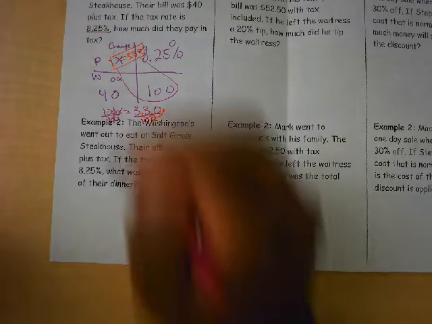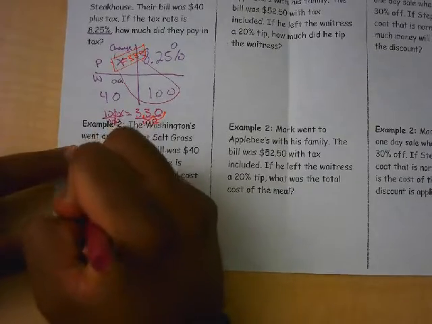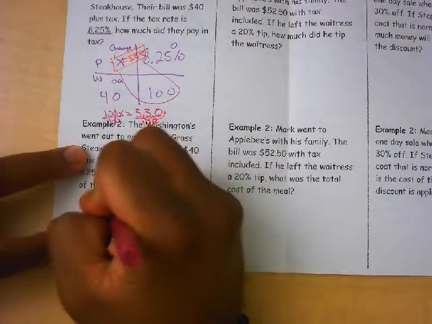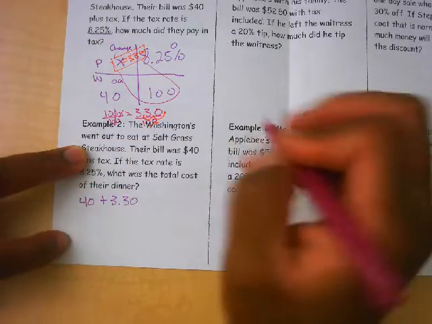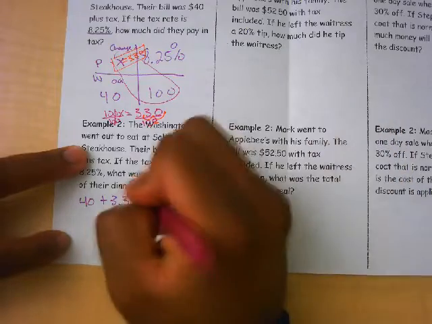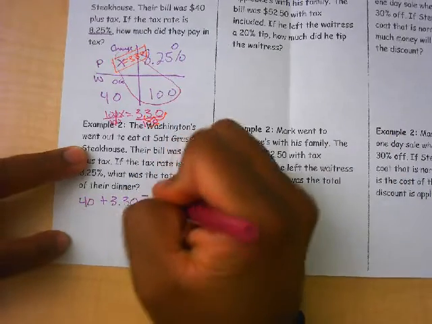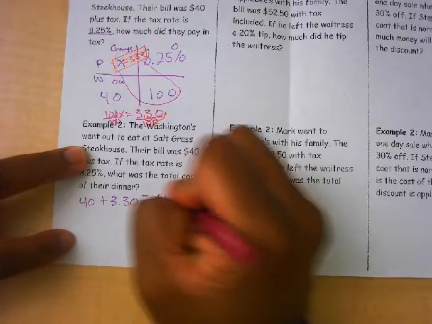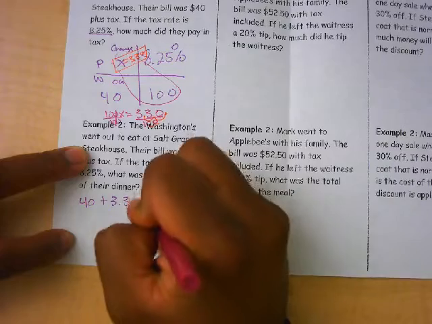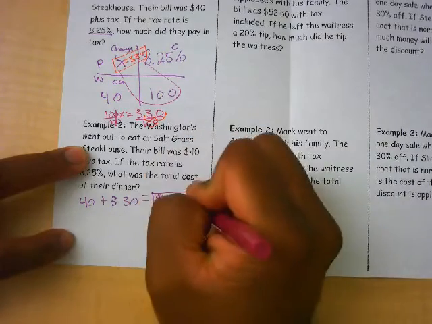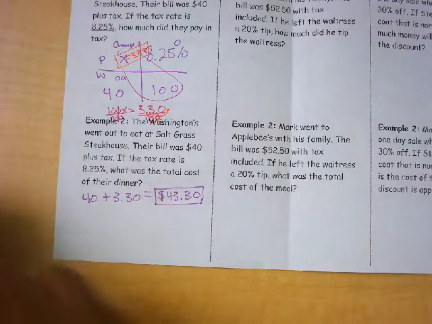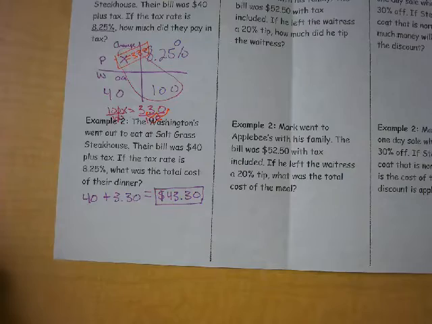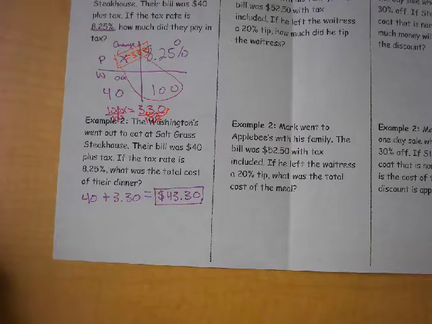So my whole was $40 plus the $3.30 I paid in taxes. That equals total $43.30. Any questions thus far?